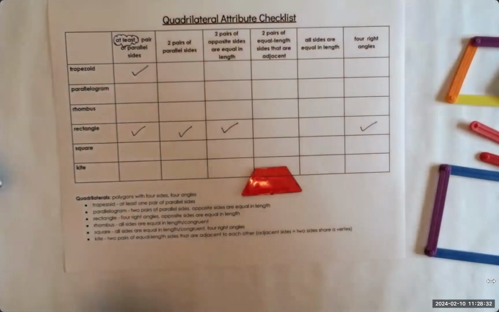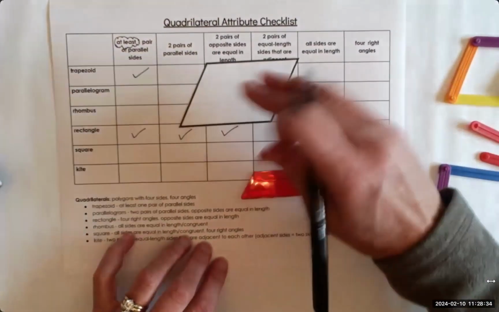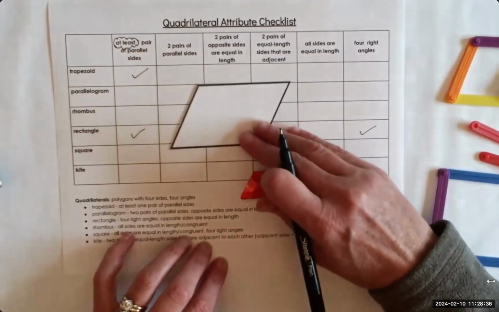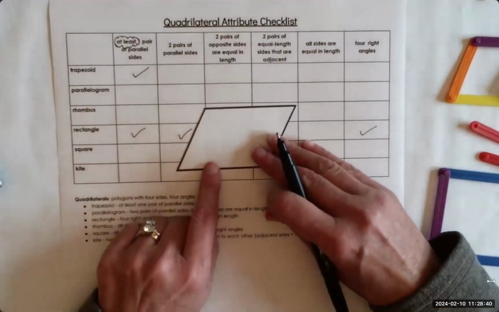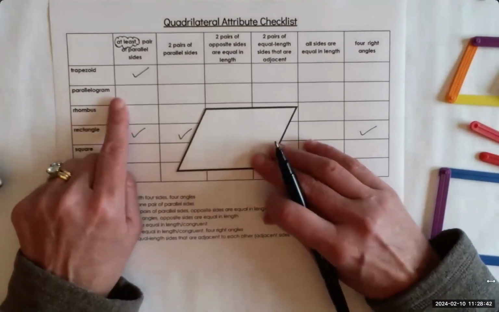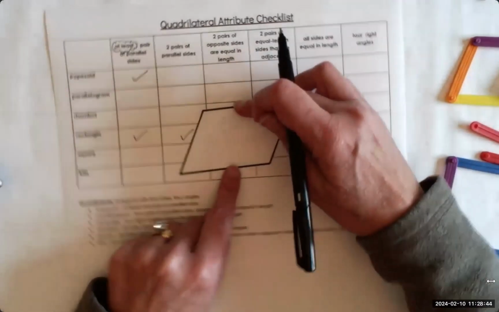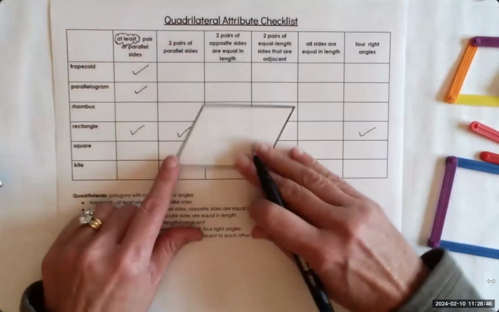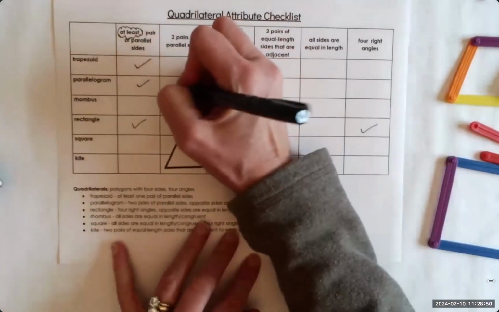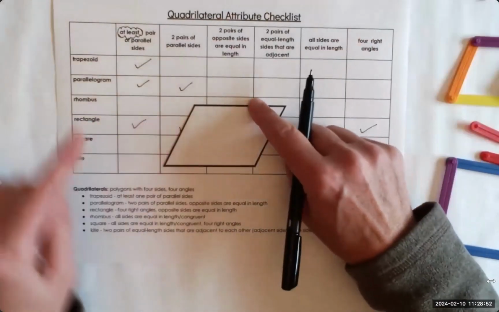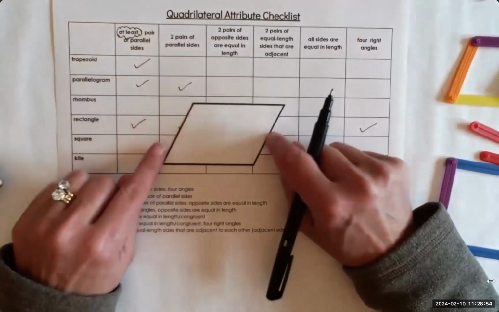Thinking about a parallelogram, this is an important quadrilateral. We have to be able to use it to help us classify shapes. Does it have at least one pair of parallel sides? Yes, it does. Does it have two pairs of parallel sides? It sure does. Are the opposite sides equal in length?